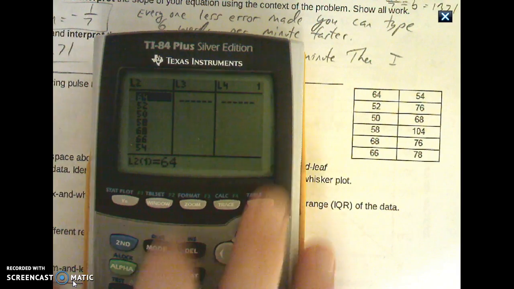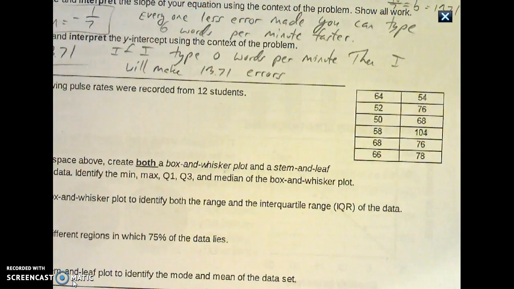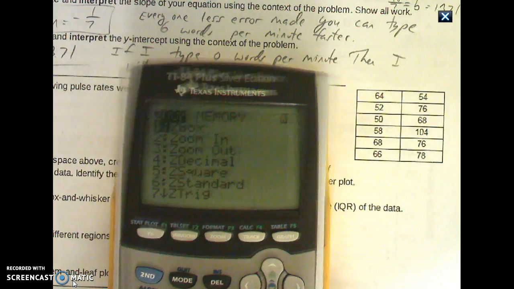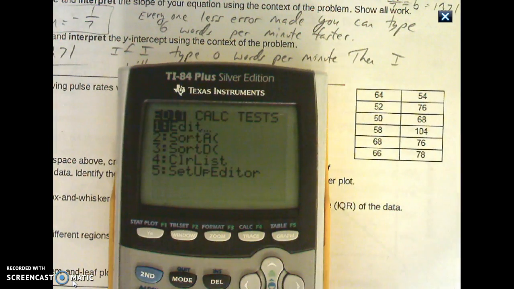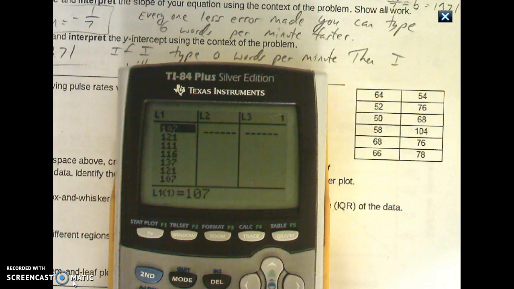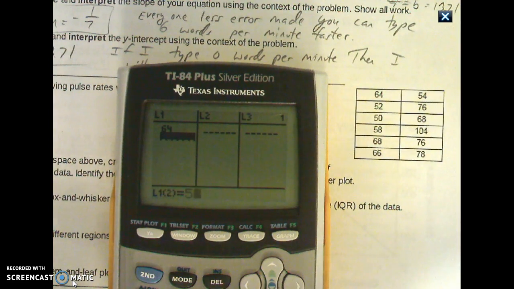And this calculator doesn't have an L1. Make sure you guys don't get that one on the Keystone. See? It's always good to check your errors. So if I hit Stat, Edit, here's my L1, and clear this out. Type this stuff in again real quick. Sorry for that mishap.